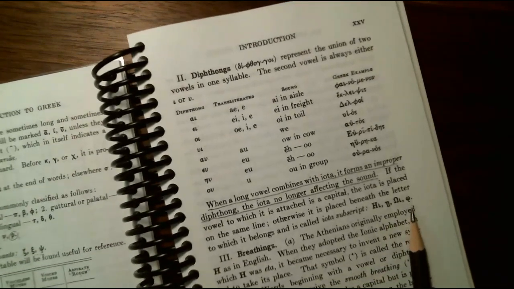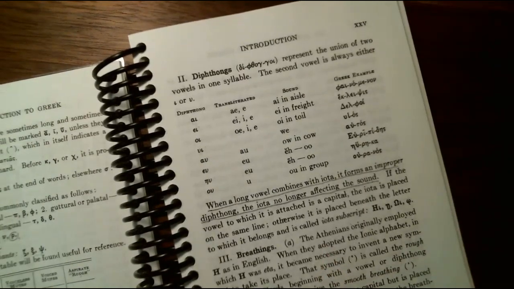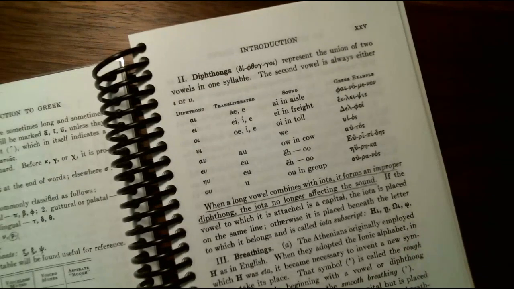All right. So let's go on to Roman numeral 3 here for breathing. Okay, so breath marks here, you can read this paragraph on your own. The important takeaway here is going to be your breathing marks, right? So you have rough breathing, and then you have smooth breathing. And all that means is when you have, at the beginning of a word, you're going to have, let's see if I can get an example here.